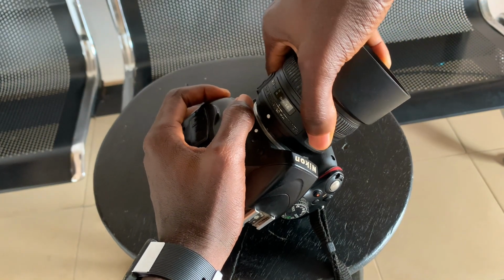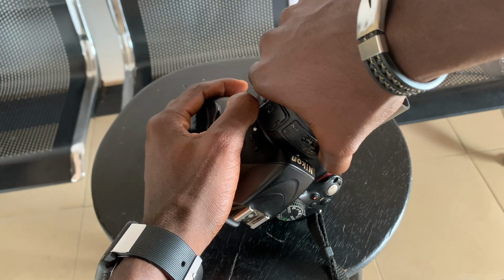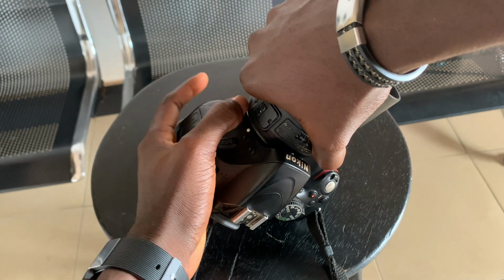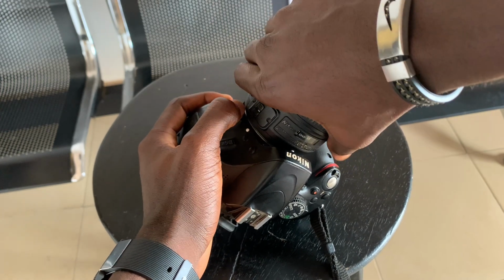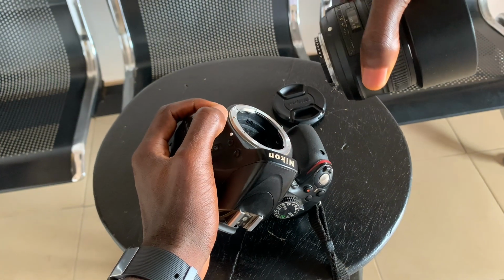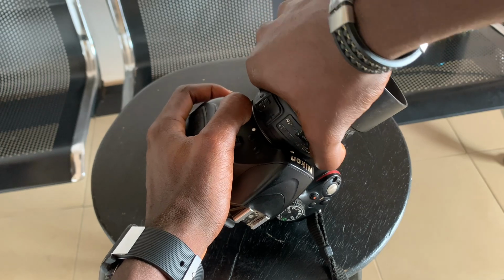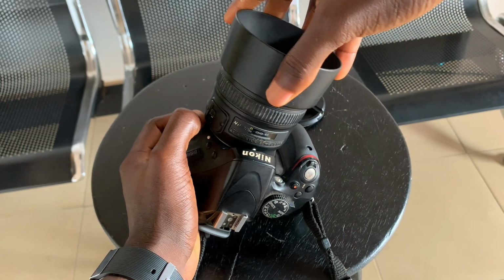You rotate it anti-clockwise. That is to insert it into your camera. If you rotate it clockwise, it means you are removing your lens. Now once we insert it and rotate it anti-clockwise, it means you are inserting it.